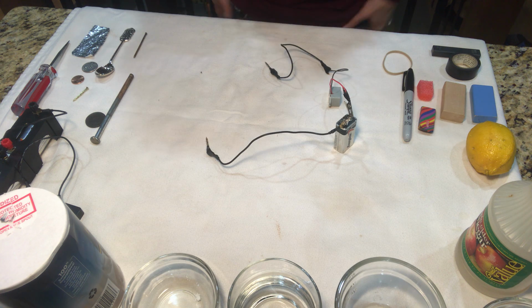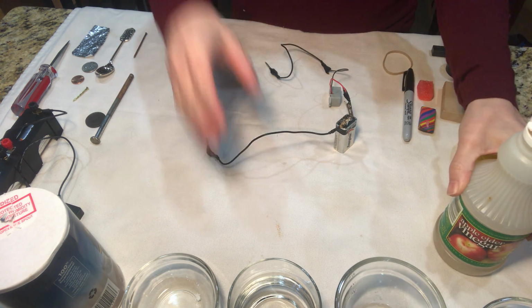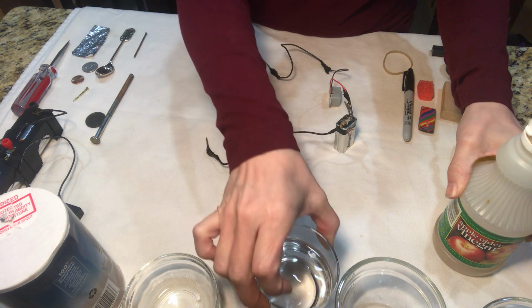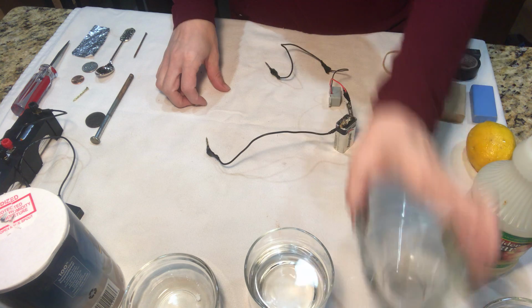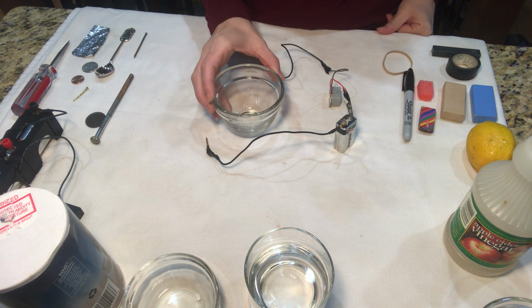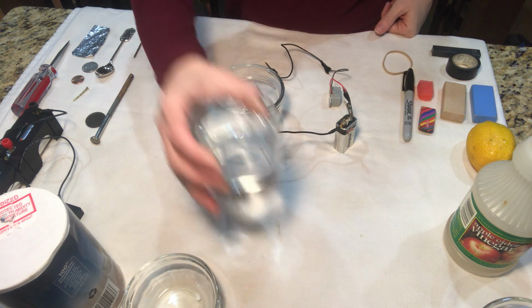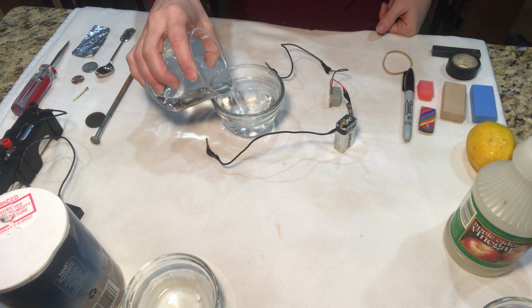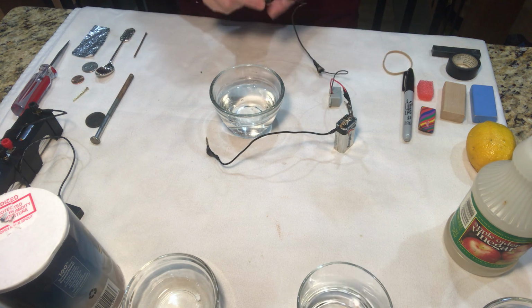All right, so we're going to move on to the next section that was in our notes, the section on liquids, okay? And I have a few things here. I have a glass of water. I have vinegar. Both of those are liquids. So we're going to start with the glass of water, okay? Maybe you've been told you have to get out of the pool because there's lightning. So let's see, is water going to conduct electricity?